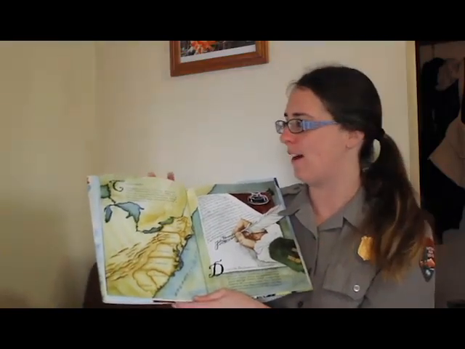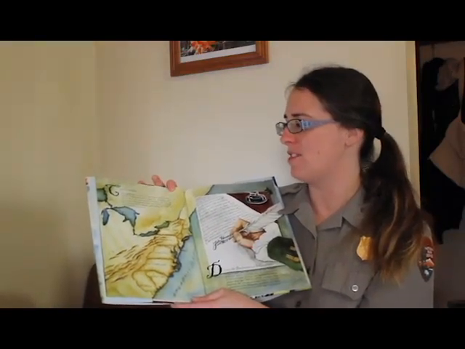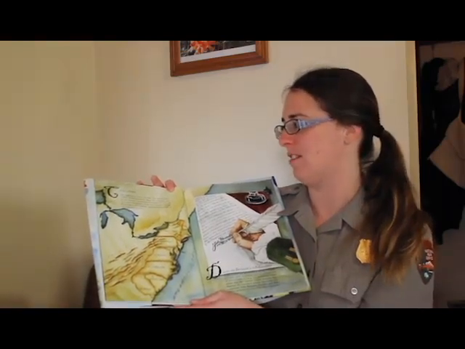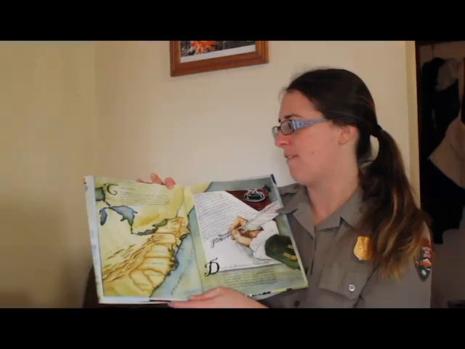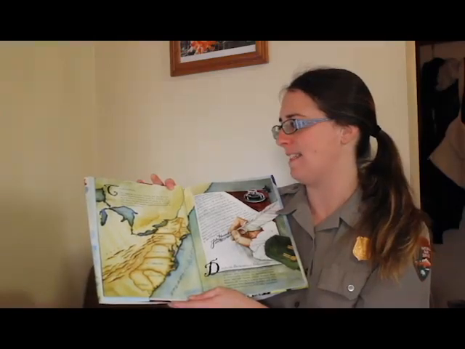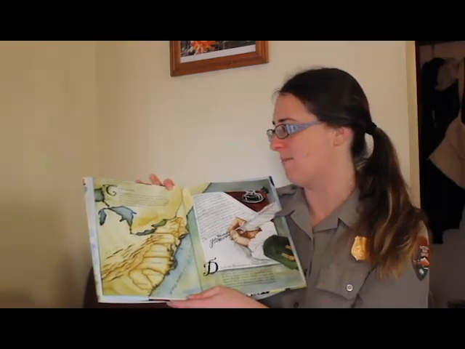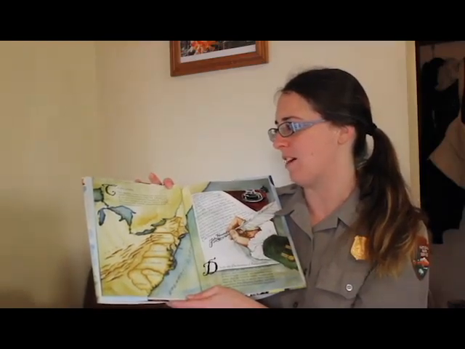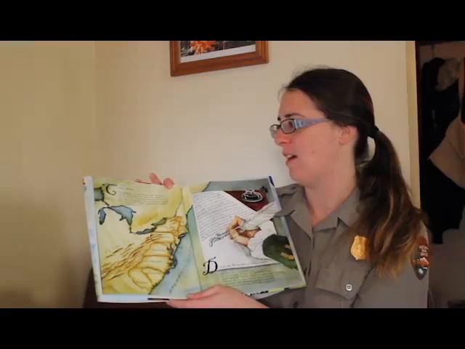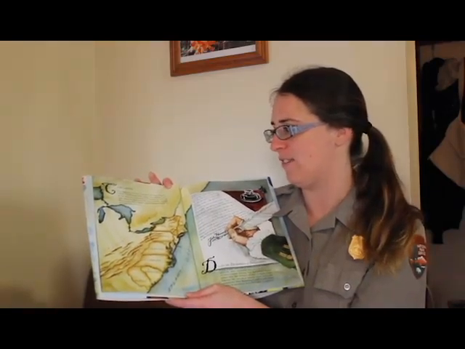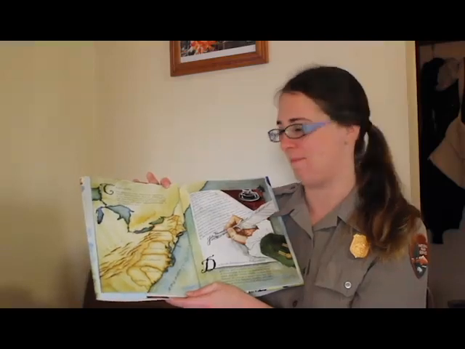C is for the colonies. The original 13 colonies lined the Atlantic Ocean. Representatives from the colonies met at the Second Continental Congress in 1775 to talk about the future of the new country. George Washington was named Commander-in-Chief of the Continental Army.